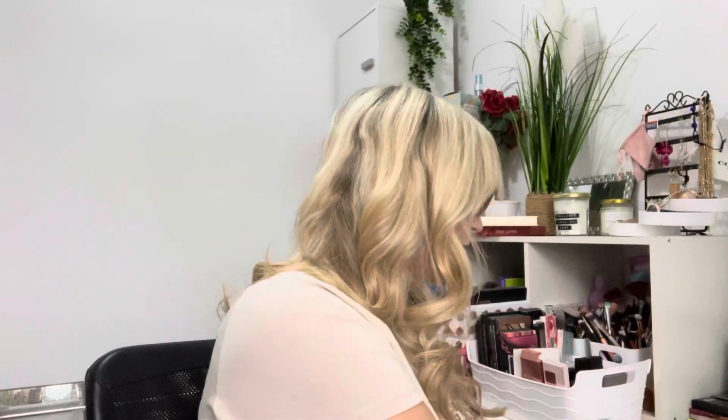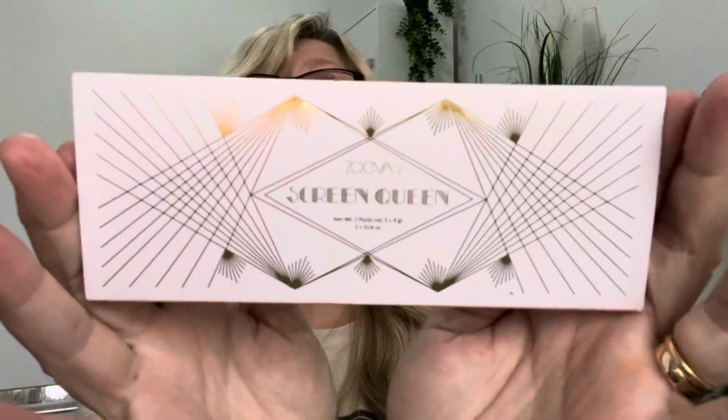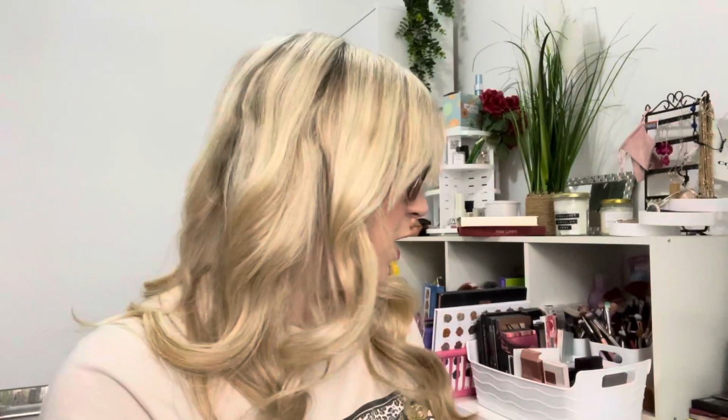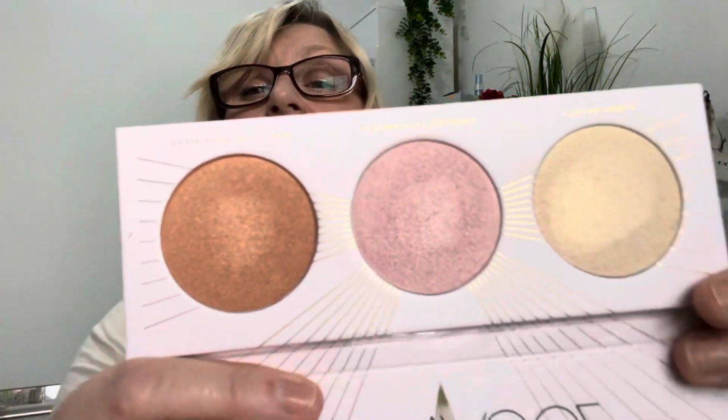The face palette, I've used it only a tiny bit, to be honest, not massively, but at least it has had a little bit of love. And yeah, that was the Zoeva Screen Queen. They're all shimmers, so you can't really use them as a blush or bronzer and things. So I kind of tended to use them more as topper shades. So yeah, they've had a tiny bit of use, nothing massive. I'll just swatch these as well, but they work nicely as toppers. But you can't use these as a bronzer, you can't use it as a blush. Do you see what I mean? But they certainly add something.